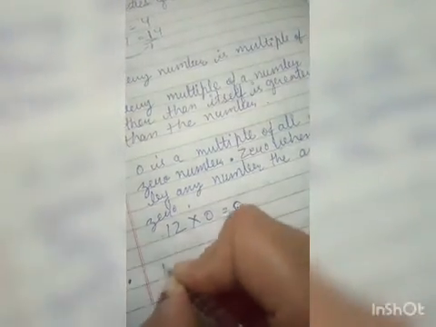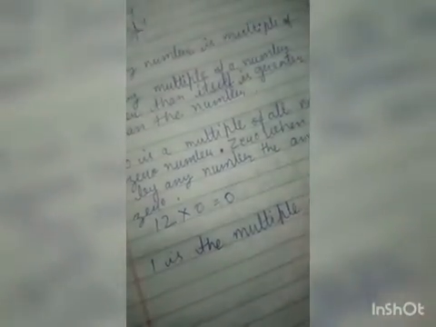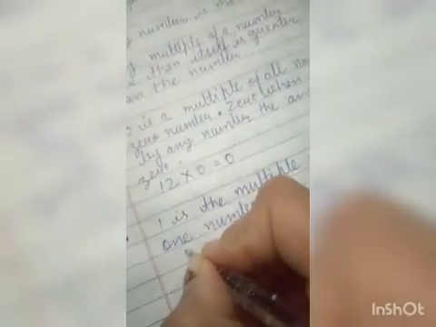Next we have 1 is the multiple of only one number, that is 1. If we see the table of 1, only 1 ones are 1, so here we get 1 as the multiple of only one number, which is 1.